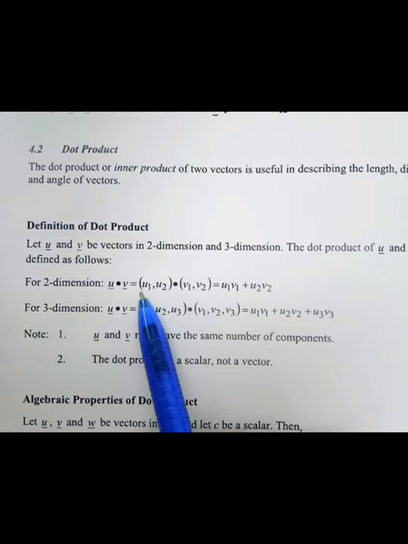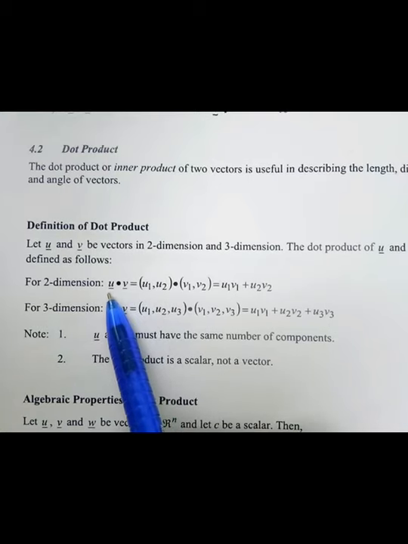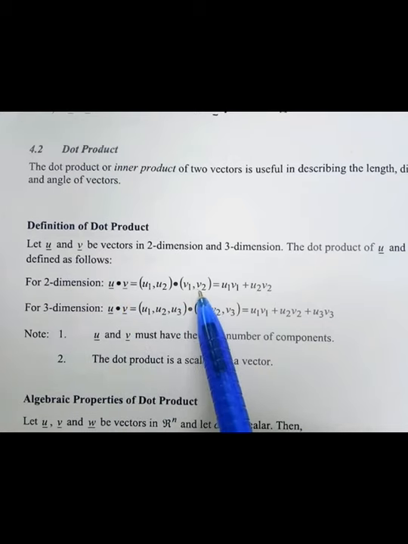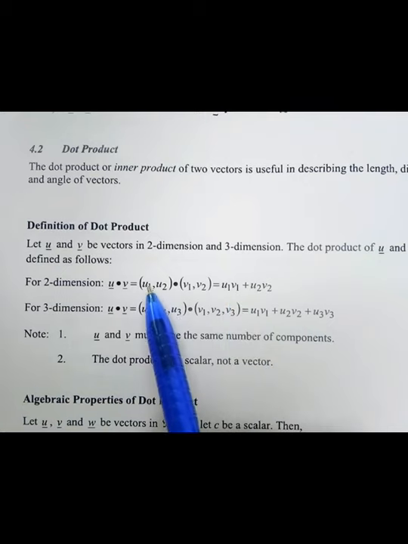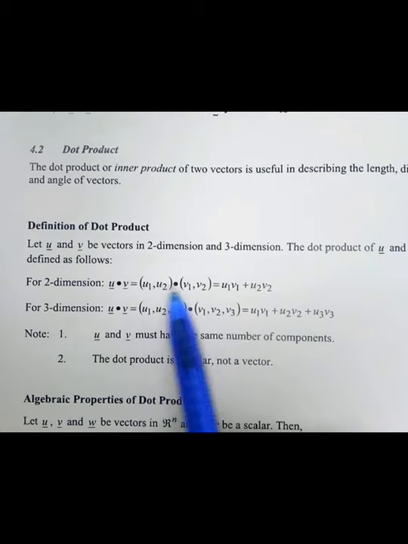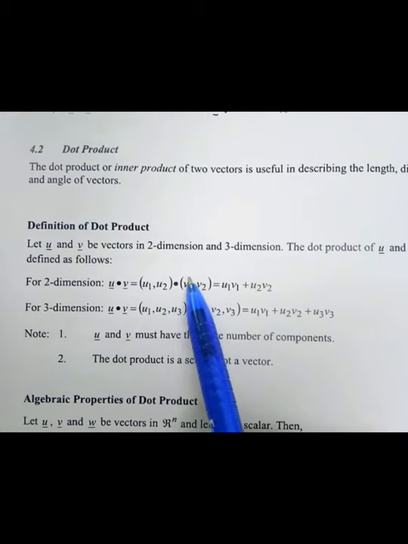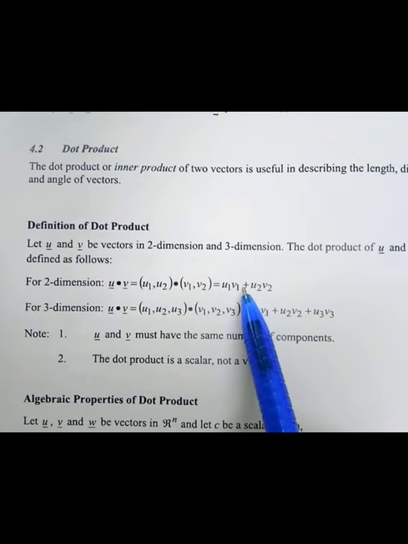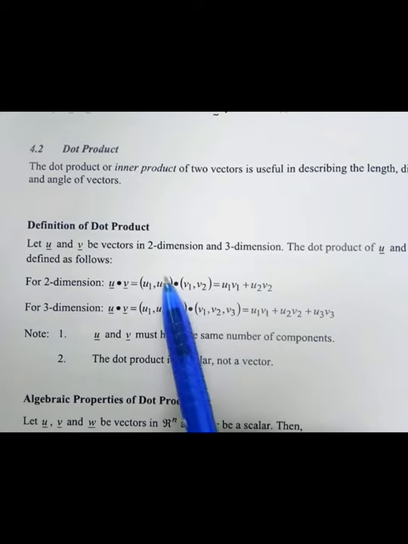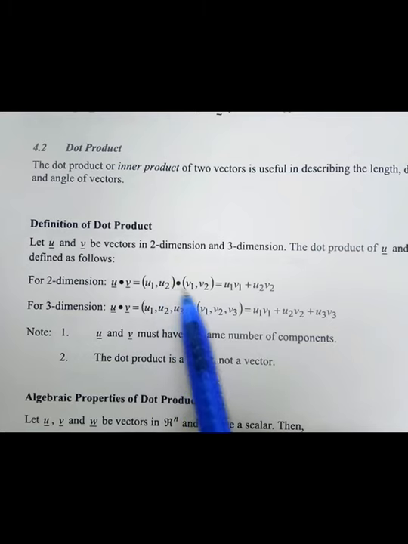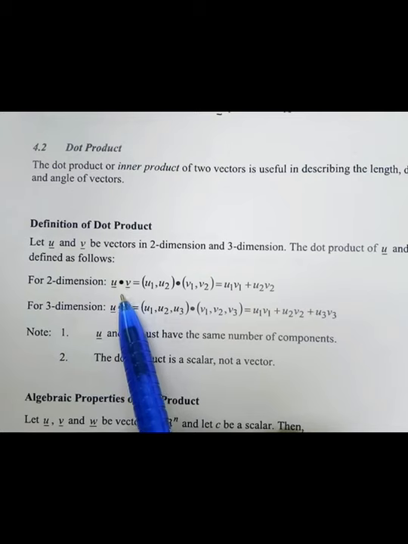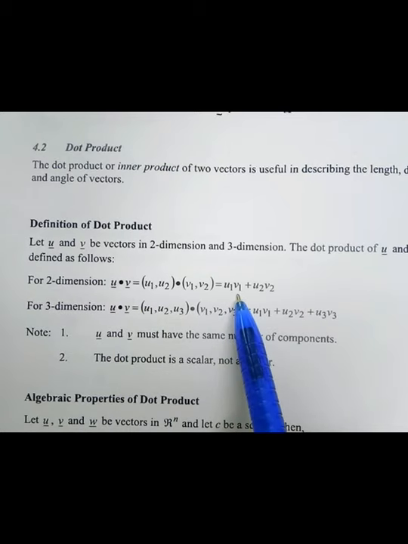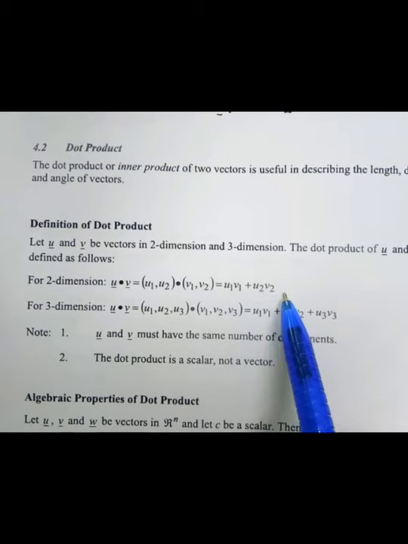For example, if u1, u2 is from vector u and v1, v2 is from vector v, the dot product of vector u and v is given by, we look at the same component, u1 times v1, so it becomes u1 v1, and add with second component, u2 times v2. So the answer for dot product of u and v in two dimension is u1 v1 plus u2 v2. So this is the formula for dot product.